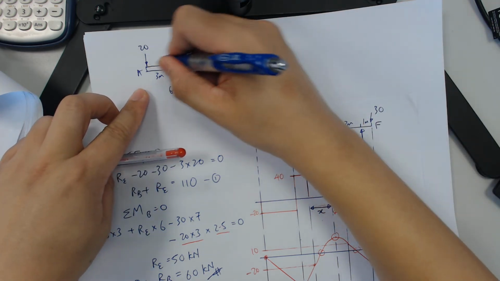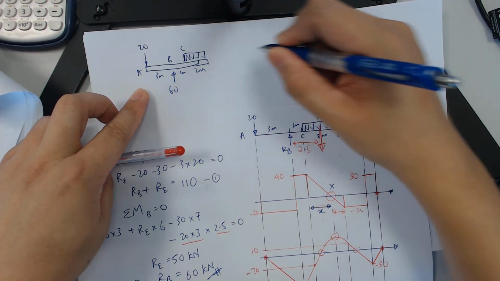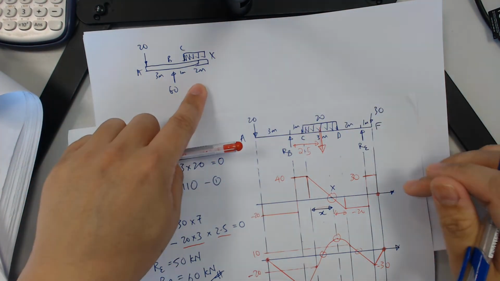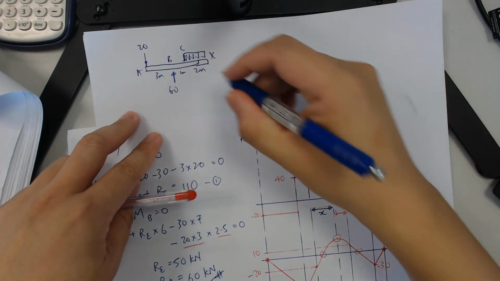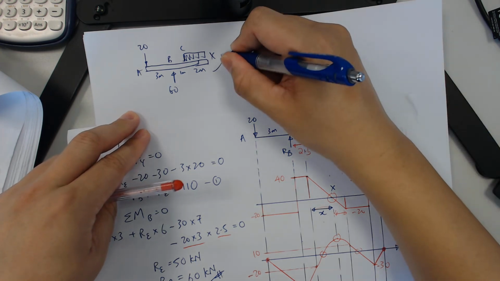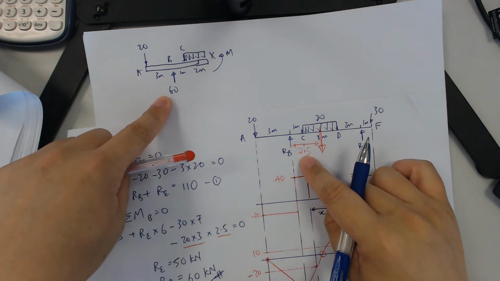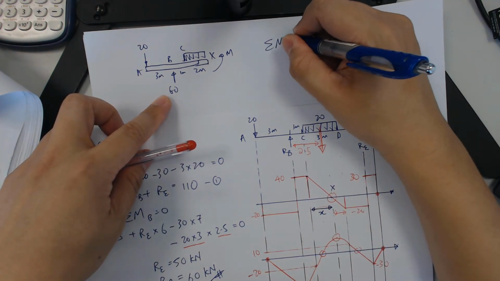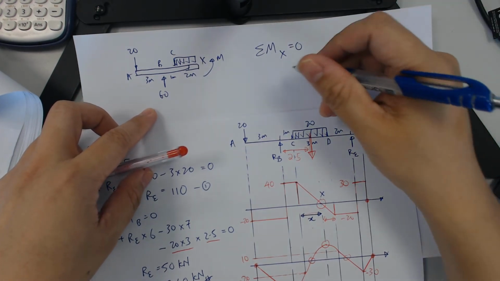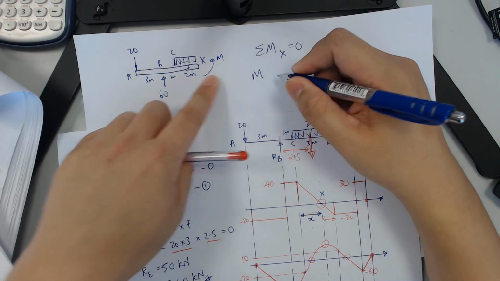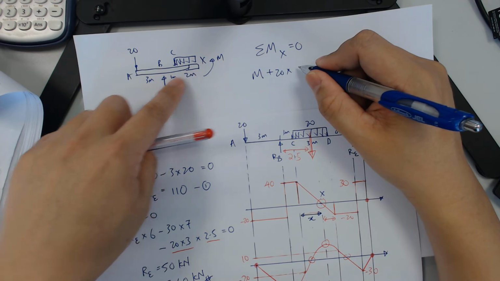A, B, 1 meter. This is 2 meter. Okay, C, and this is X, 2 meter. And then we have an unknown moment here, 360. Okay, so you take moment about the place where you cut, which is x equals to 0. So I have m, I have 20. The distance is 6.